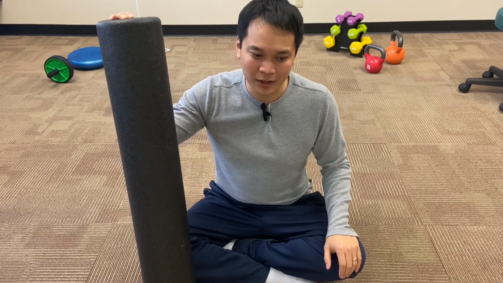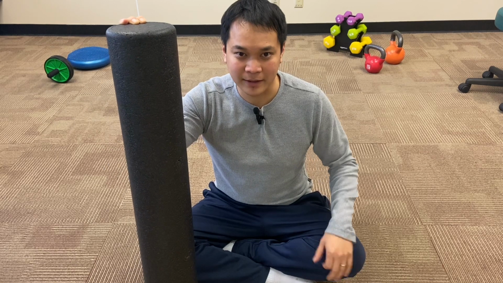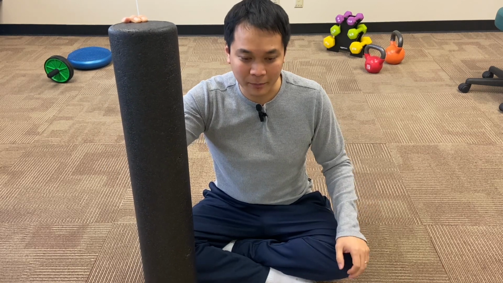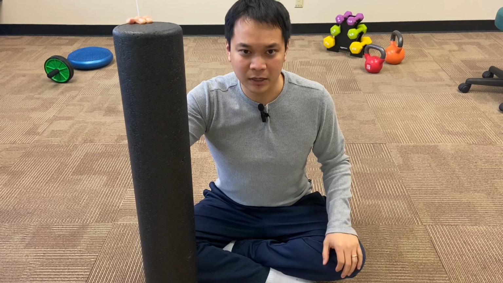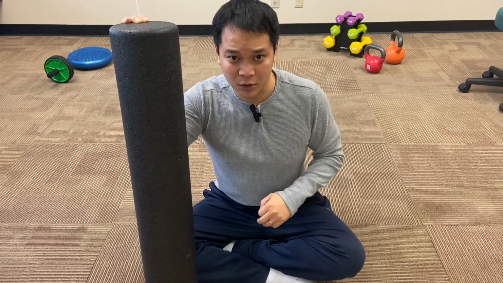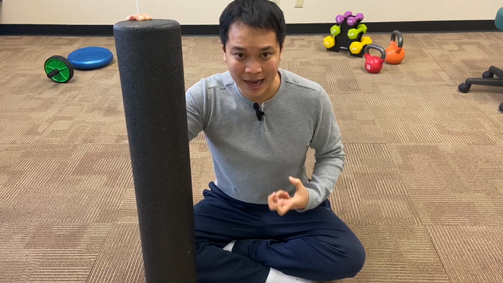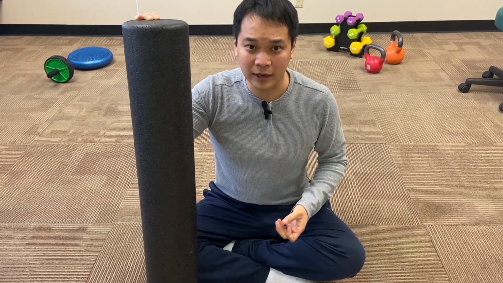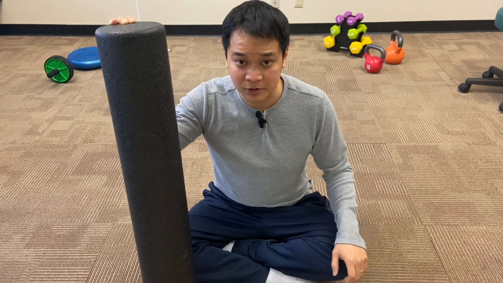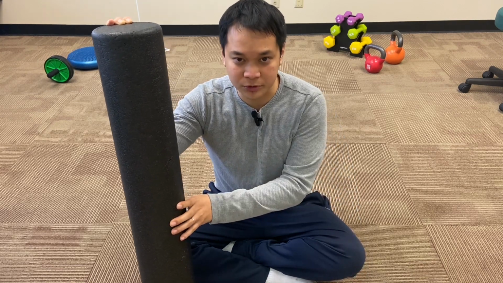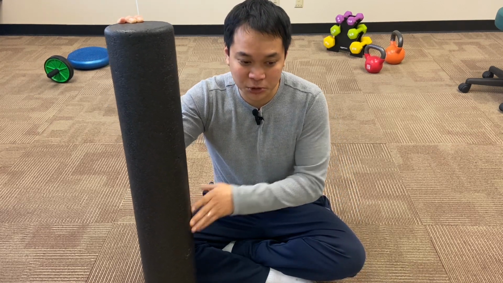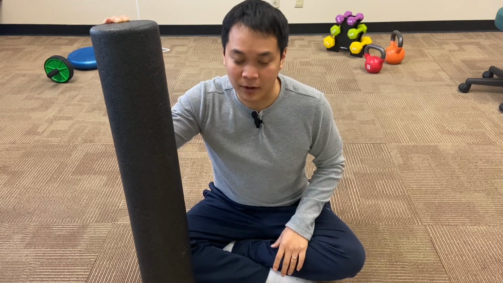This is one of my favorite tools that I've had over the past 12 years in working on my own spine and trying to preserve and maintain my own mobility. It definitely helped me get over some pretty nasty neck and back issues myself, and has helped a lot of my patients throughout the years as well. So it's a very, very important tool, and we'll show you how to use it in the most effective way possible.